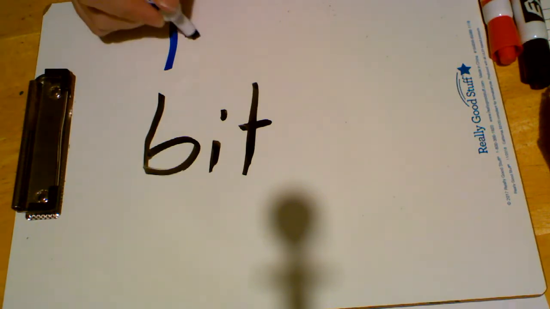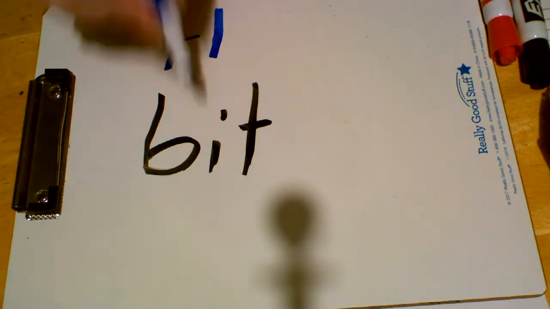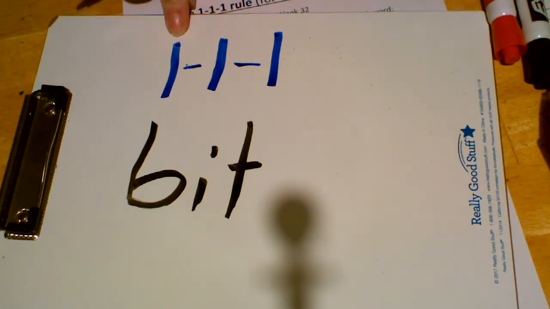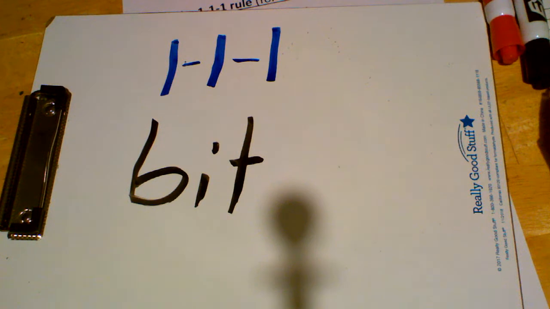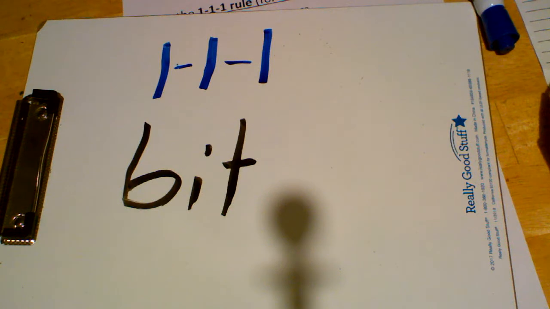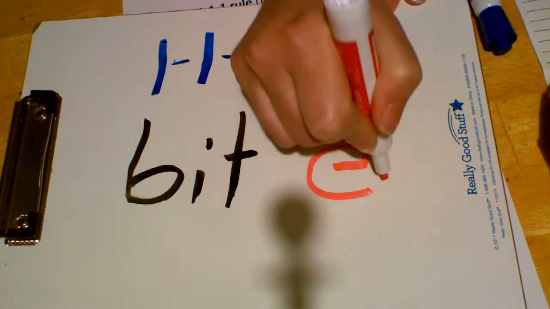So bit, one syllable. Do we have one vowel in the middle? Yes, we do. Is that vowel short? Yes, it is. Why is it short? Because it's followed by one consonant. So if we have a one syllable word with one short vowel and one consonant after the vowel, that's when we have to double it. This is sometimes called a doubling rule, when we're adding that vowel suffix.